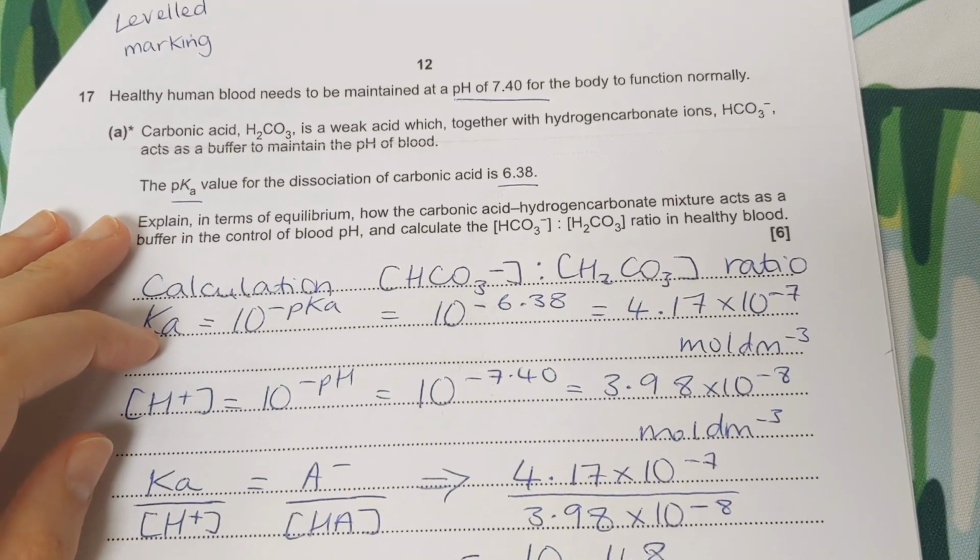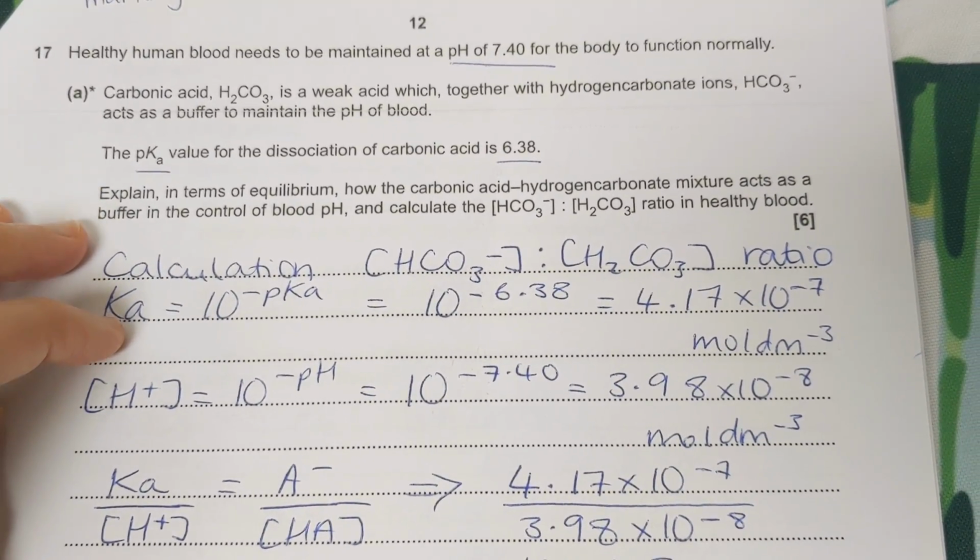Now let's address this part of the question. Explain in terms of equilibrium how it acts as a buffer.